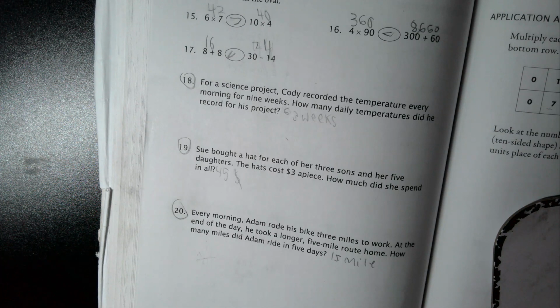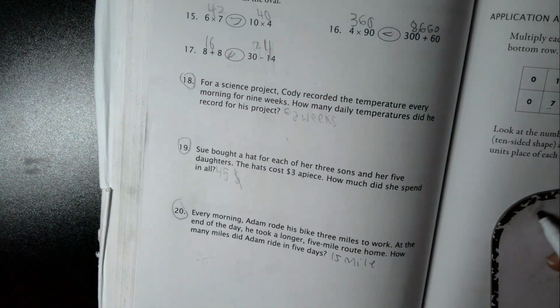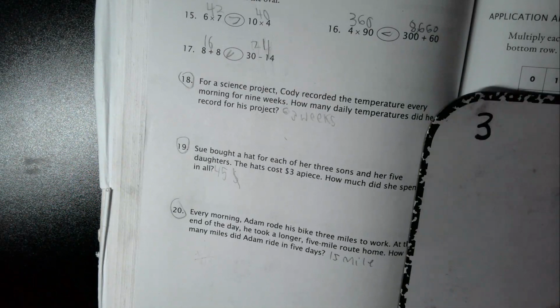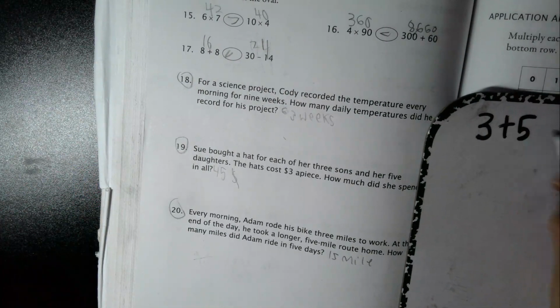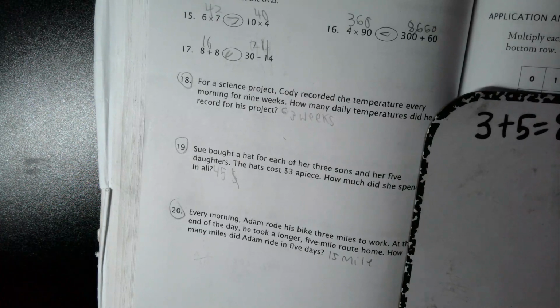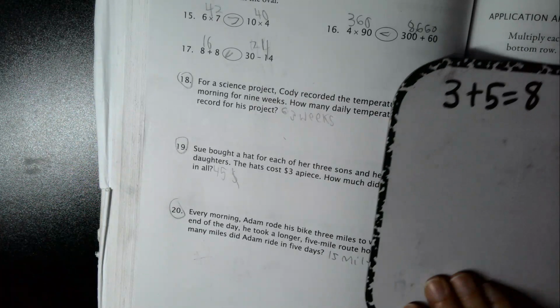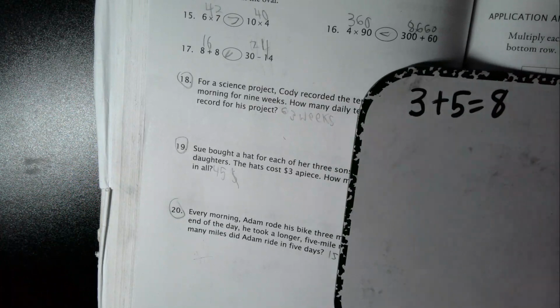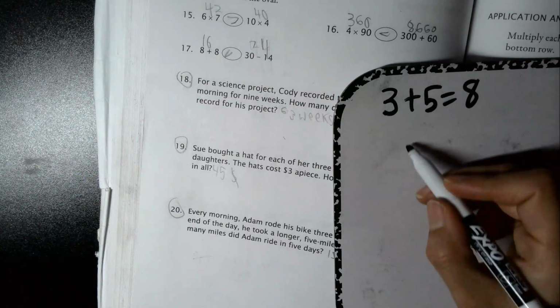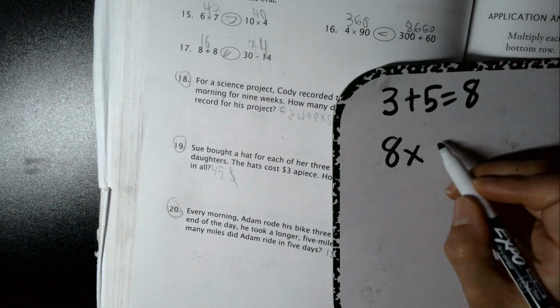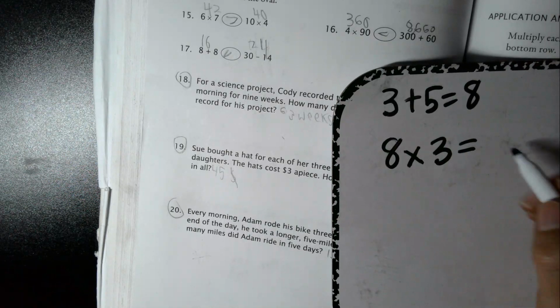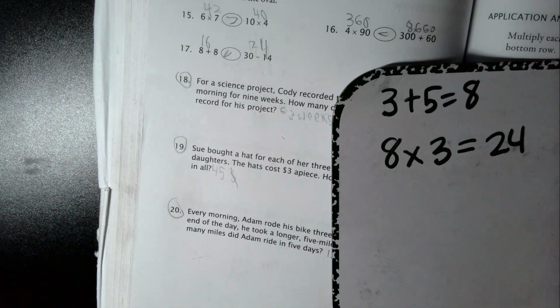So she bought a hat for each of her 3 sons and her 5 daughters. So she has 8 kids. She bought a hat for each one of her 8 kids, and the hats were $3 each. Each hat costs $3. So she spent $24 in all.